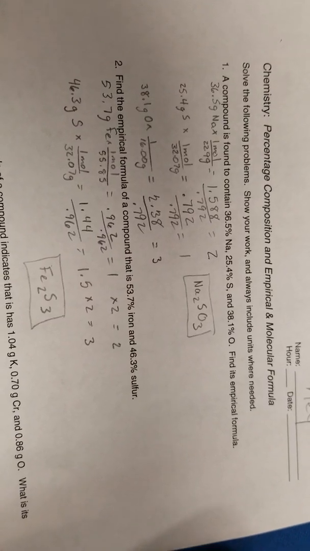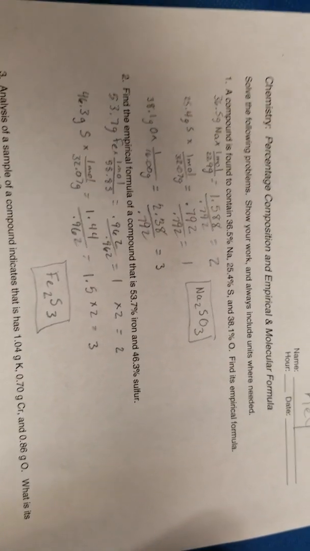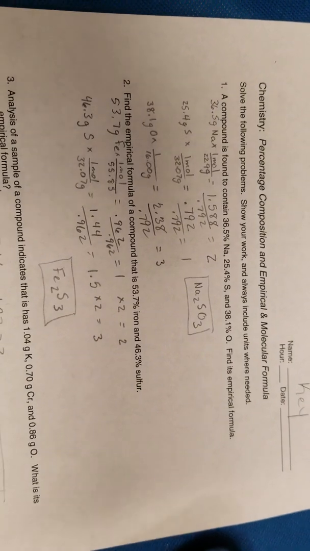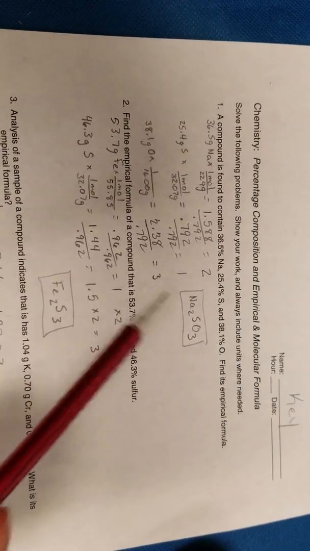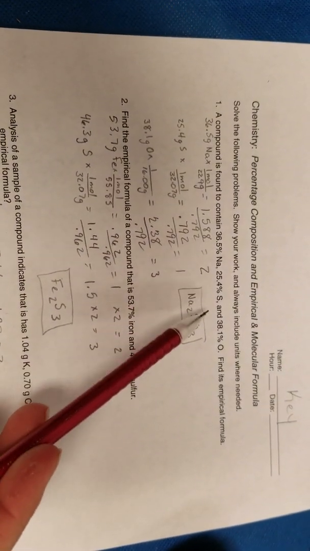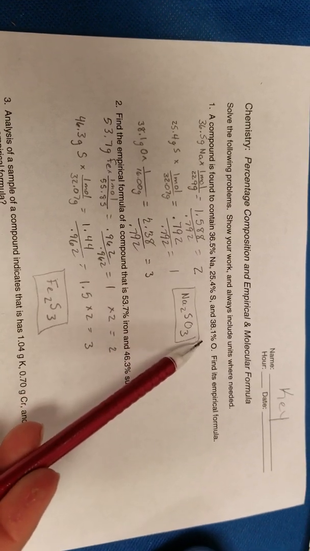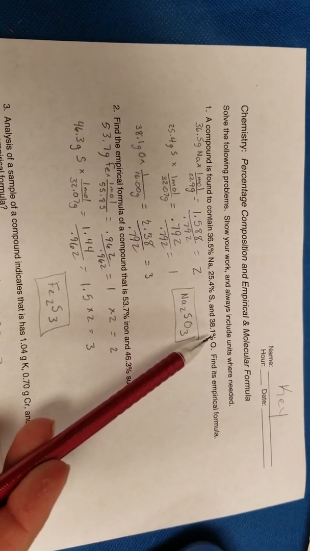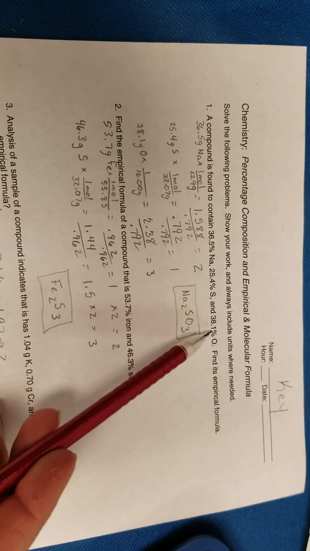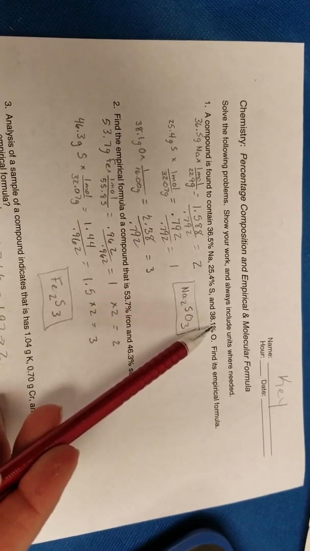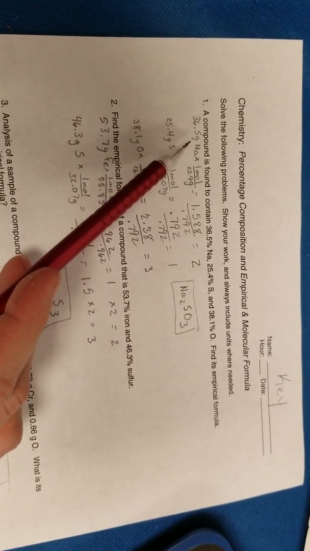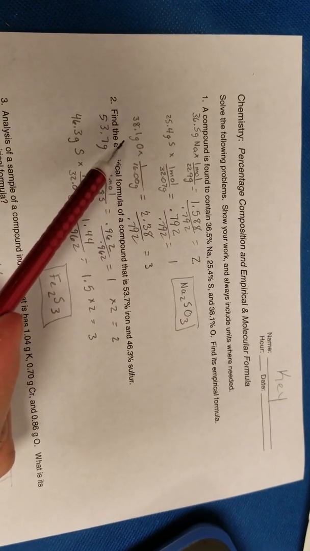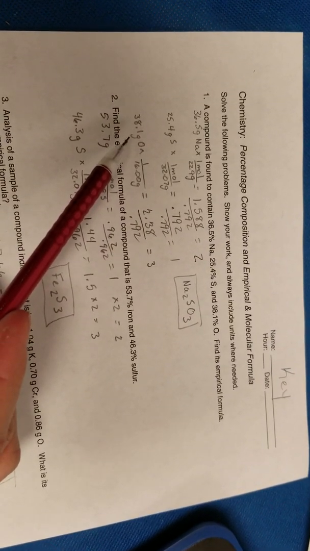So with empirical and molecular formula, we were working on this worksheet. I'm just going to talk you through the steps. They give you the percent sodium, percent sulfur, and percent oxygen. The first line of the poem is percent to mass. So you literally drop the percent sign and give that same number a G for grams. That's it. That's the first line of the poem.